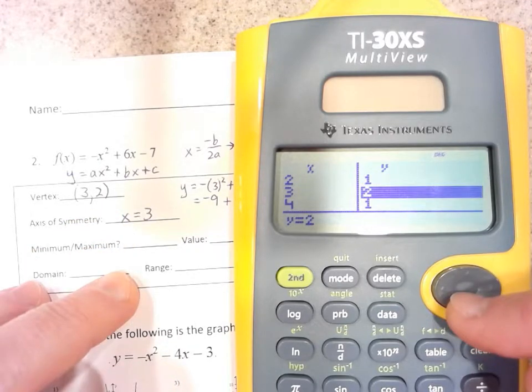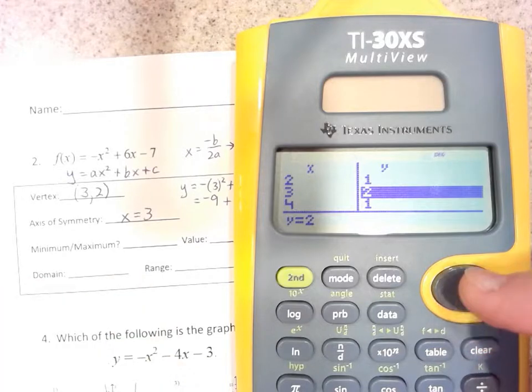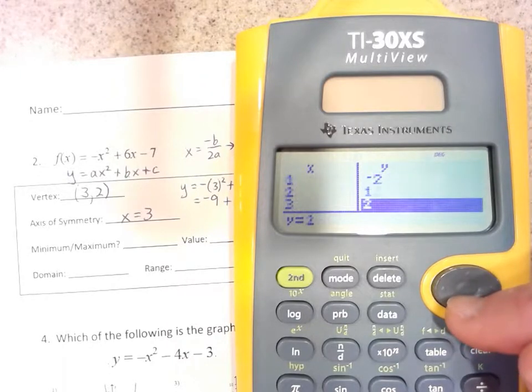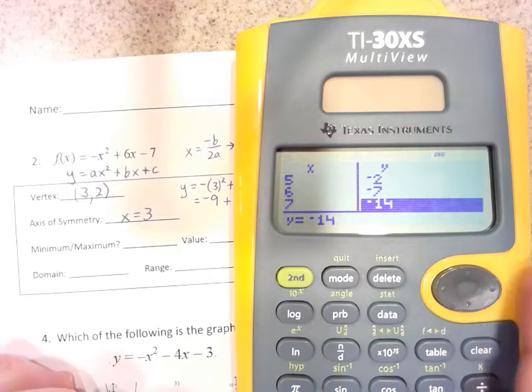So, is that 2 the largest number or the smallest number? Is it the minimum or maximum? Well, the numbers on either side of it get smaller. They go towards the negative numbers. Therefore, this is the highest point on the graph.